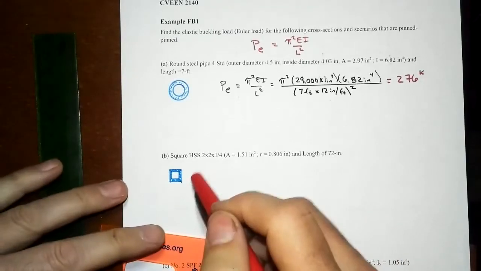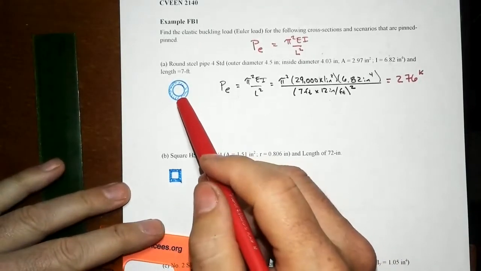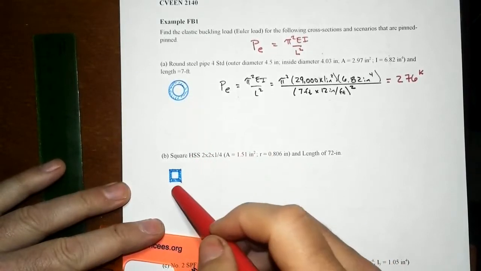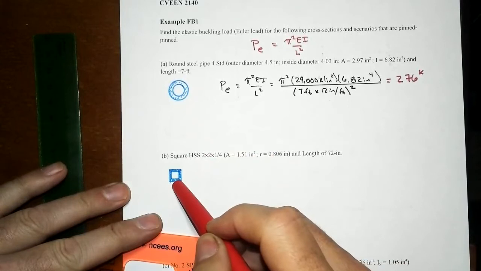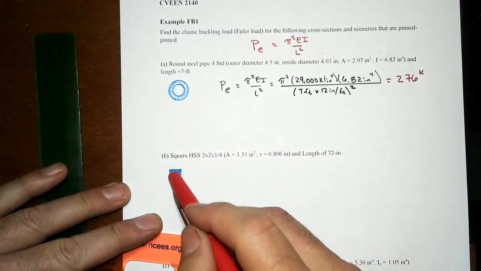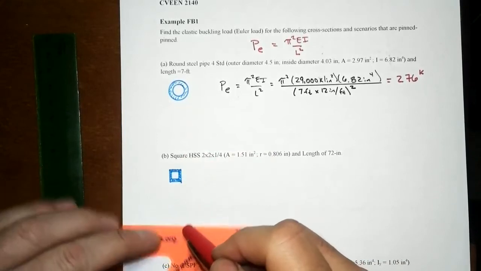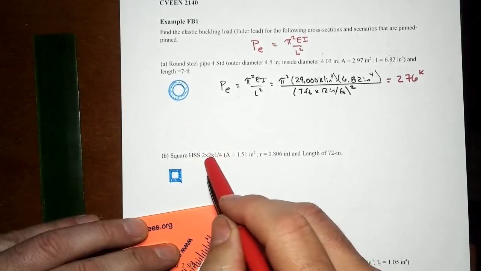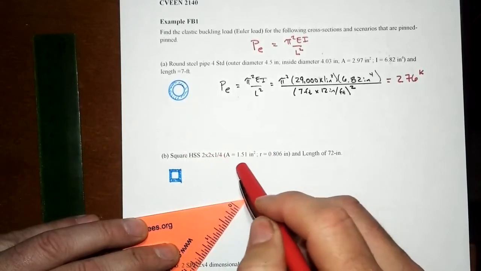In this next example, we start to make the cross-section a little bit more complicated. We started off with a pipe that was axisymmetric, and now we have a square, hollow structural steel shape. So it is symmetric in two different axes and identical too, because it's a square, 2 by 2 inches across the face and then a 1/4 inch wall thickness.